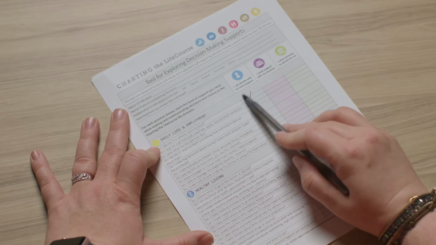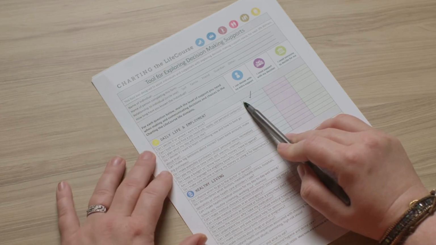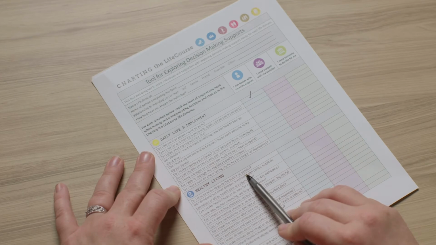This tool is great. It doesn't have to have every question filled out. And if somebody doesn't care, it doesn't have to be answered, but it helps spark a discussion. Is this something that you can decide on your own? Or do I, as a parent or staff, need to support you in this? Is this something you can decide on your own, but we haven't been allowing you to decide this on your own? And so it allows us to find other areas that people can be independent on.